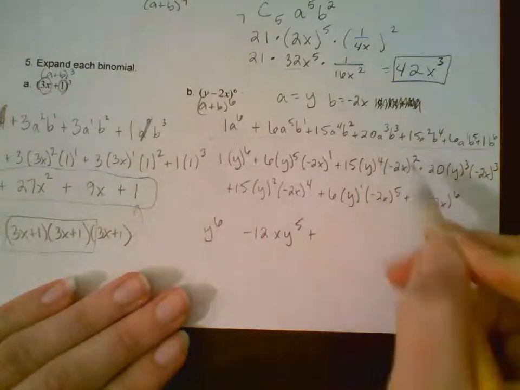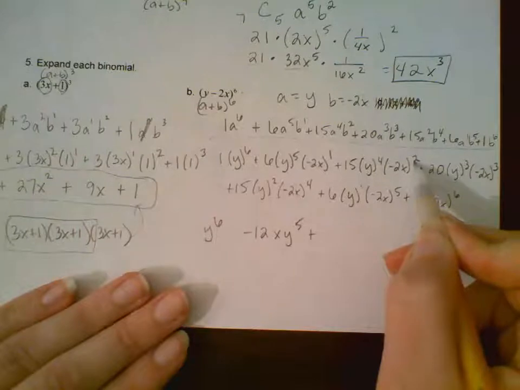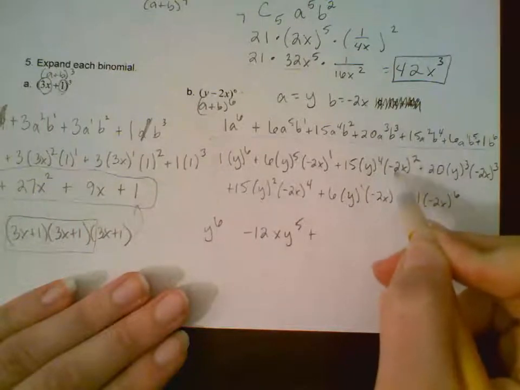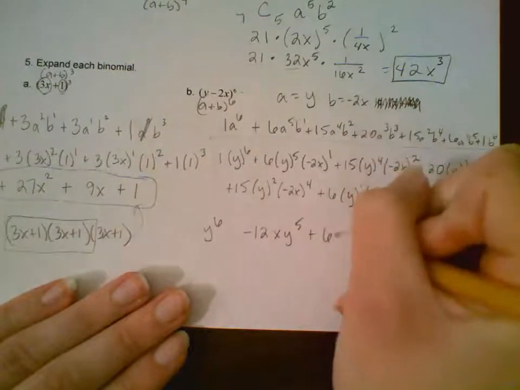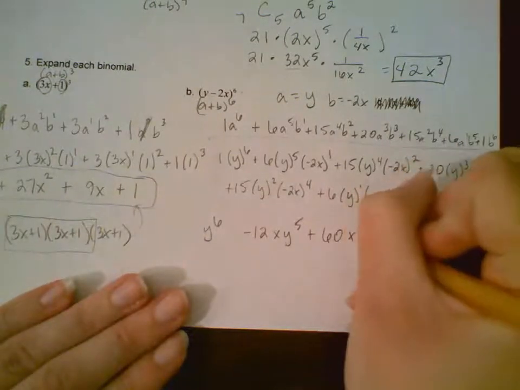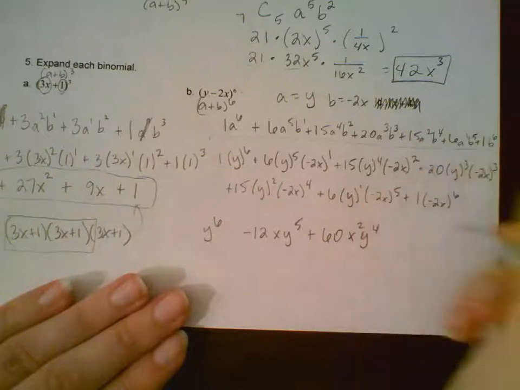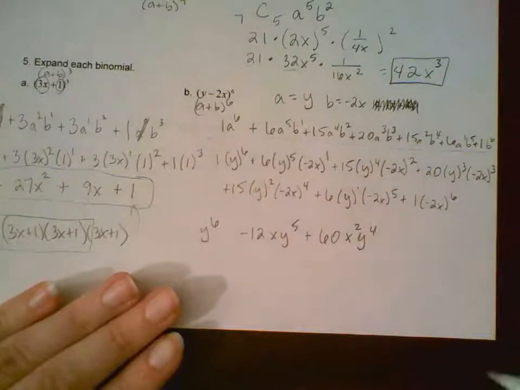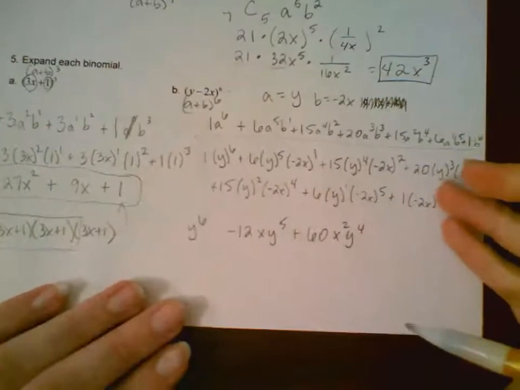Next term here we have y to the fourth. That's really the same. Negative 2 squared becomes 4. So that 4 times 15, that's going to give me 60. And for my variables, I have x squared and then y to the fourth. Again, I'm just going in alphabetical order, but you can have the variables switched around. That's really not a big deal.